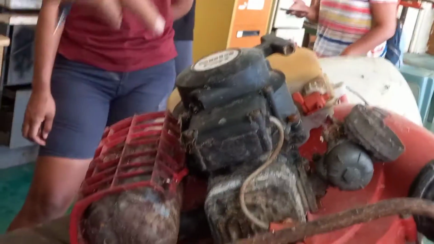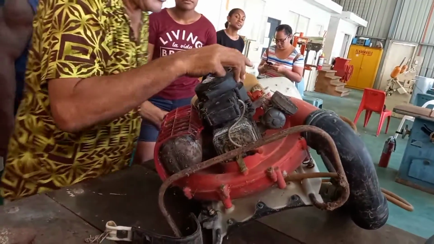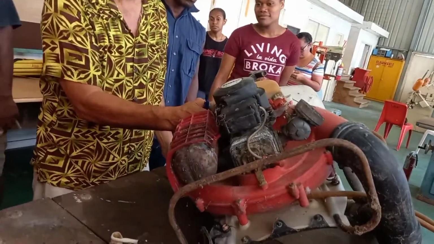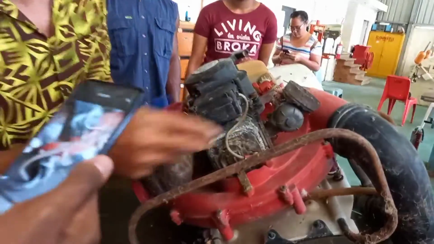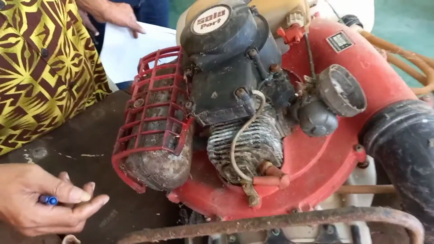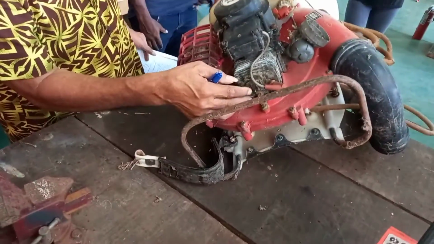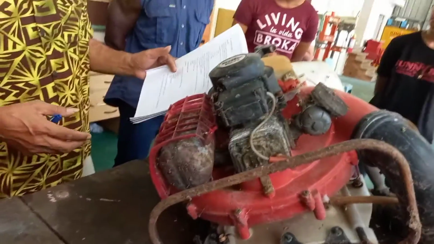Spark plug is normally on top of the cylinder, so it should be somewhere here. Okay, so this is the cylinder. This one has the cylinder head at the bottom. So you can see it. You can turn it around.